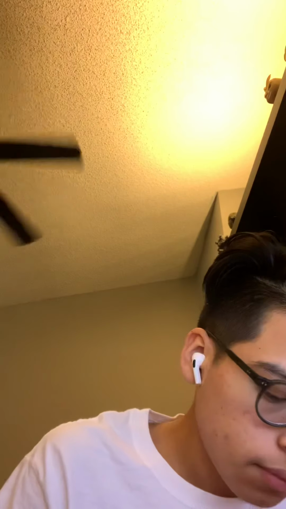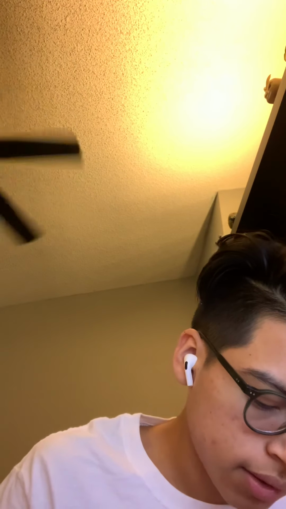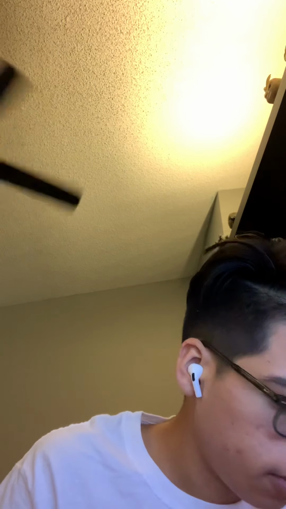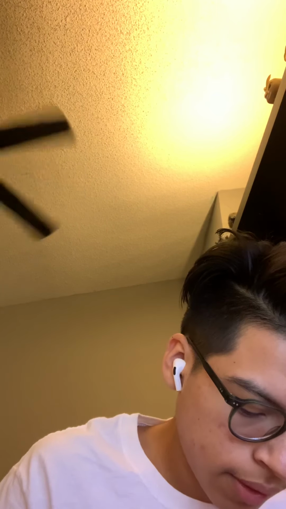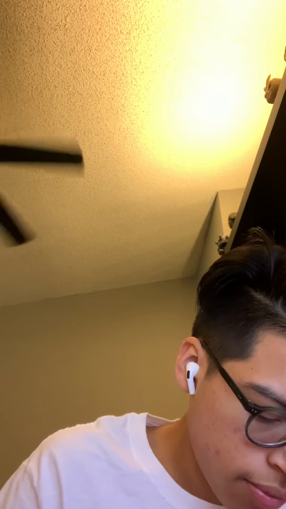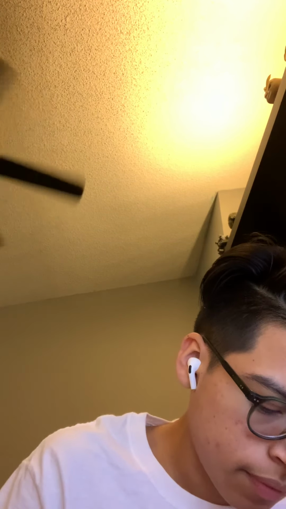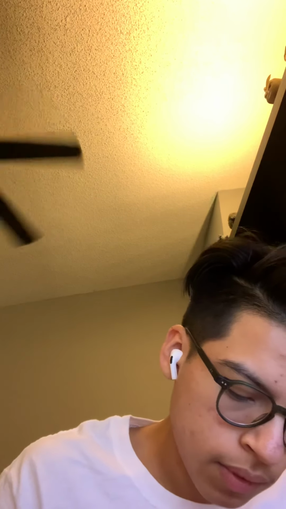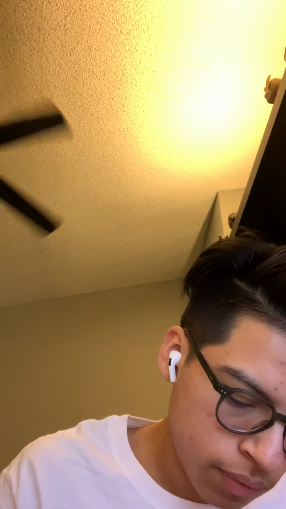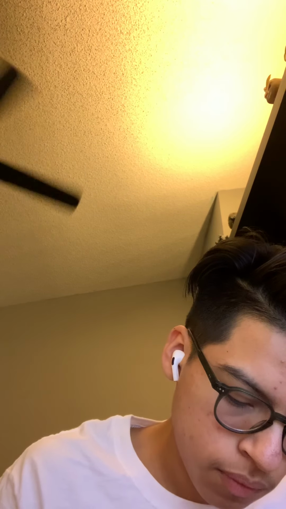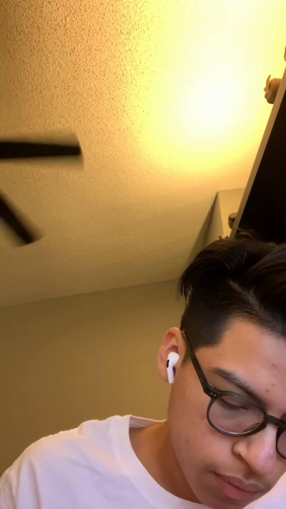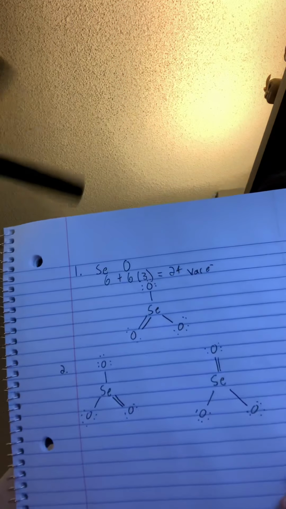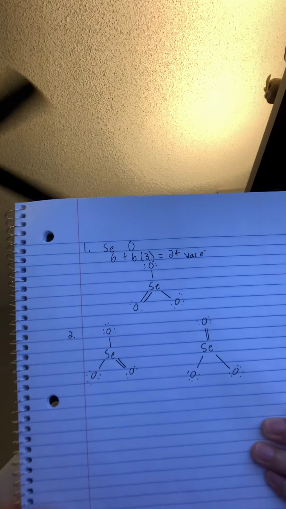As for the resonance structures, it's going to be similar, just moving the double bond around. So there are my 3 Lewis dot structures with the resonance structures.